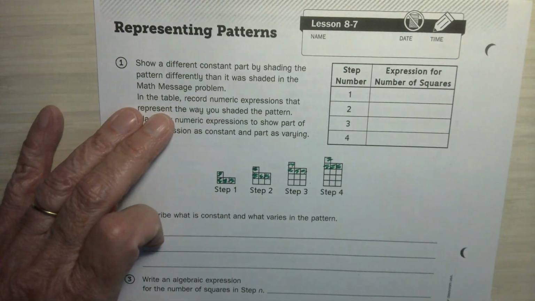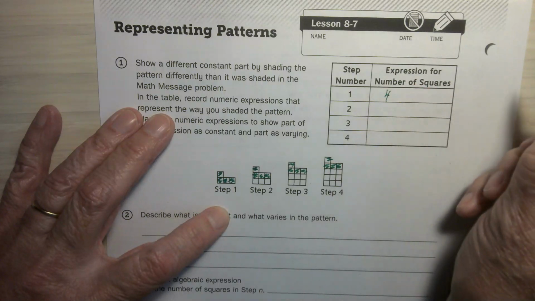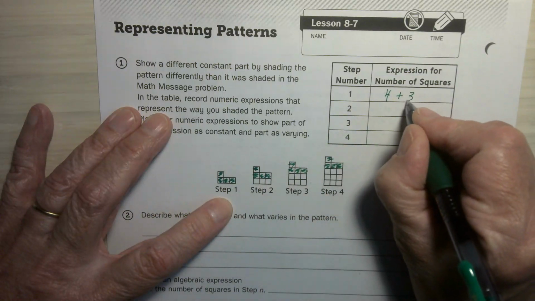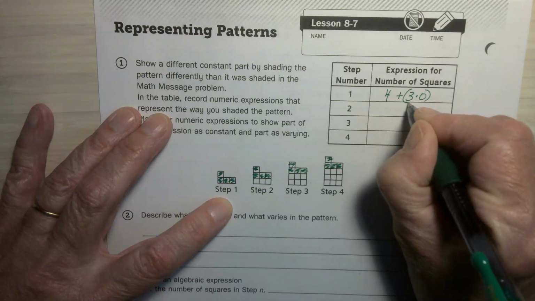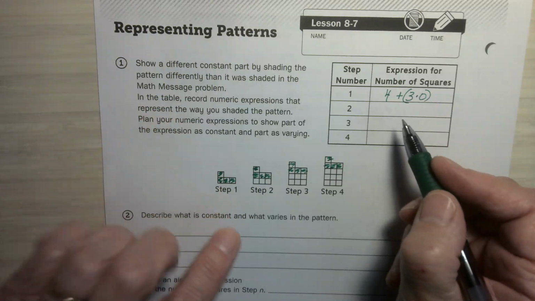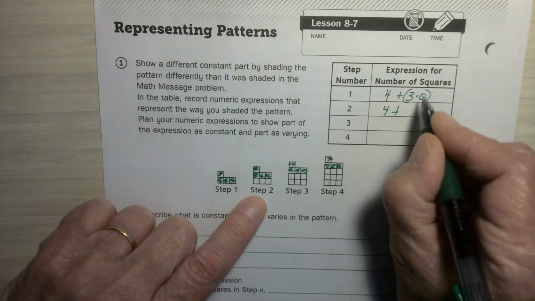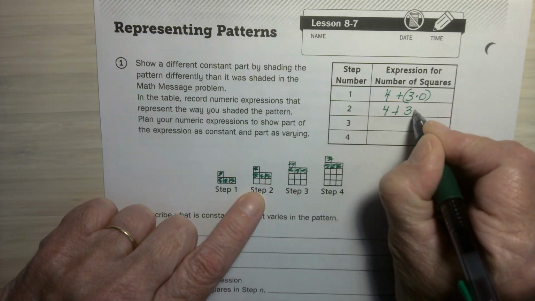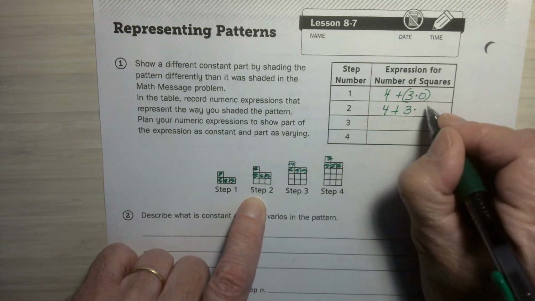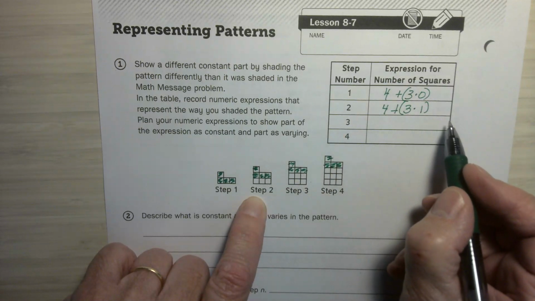All right. In problem number 1, I have 4 shaded. So it's 4 plus, how many are in a row? 3, but we don't have any empty rows, so it's 3 times 0 is 0. So we just have 4 for that one. So now for the next one, how many do I have? 4. How many are in the row? 3. How many rows do I have in step 2 that are not shaded? 1. So it's 4 plus 3 times 1.